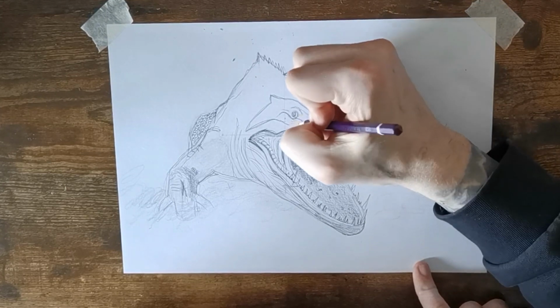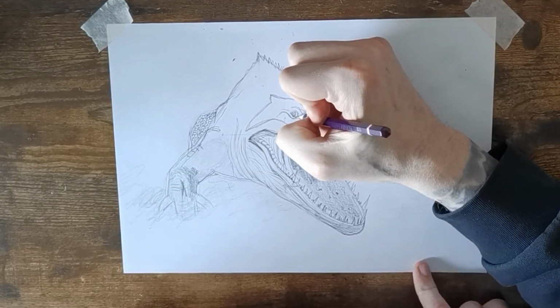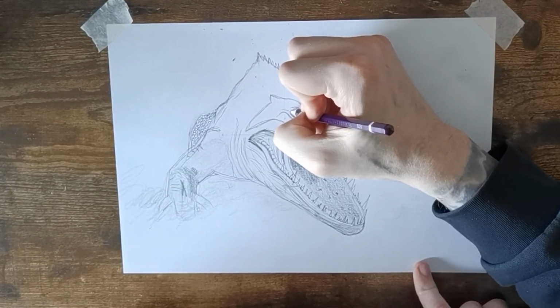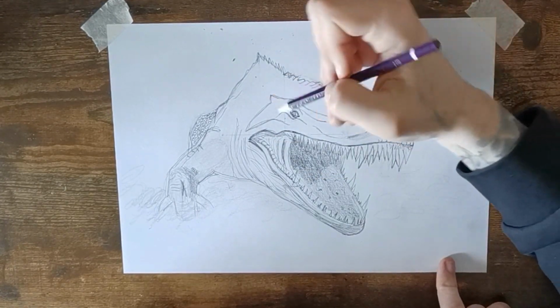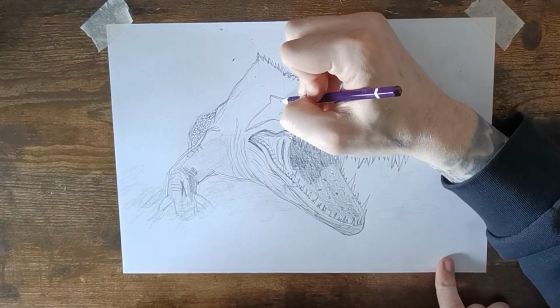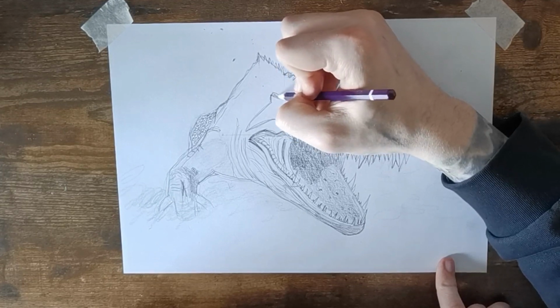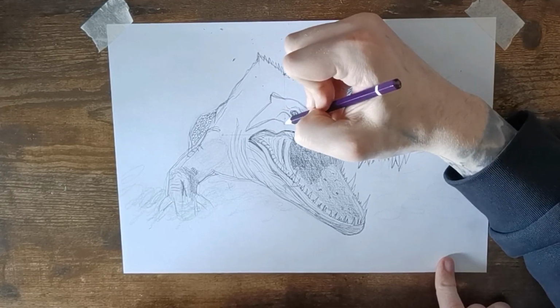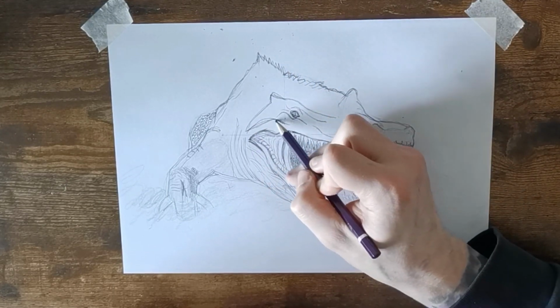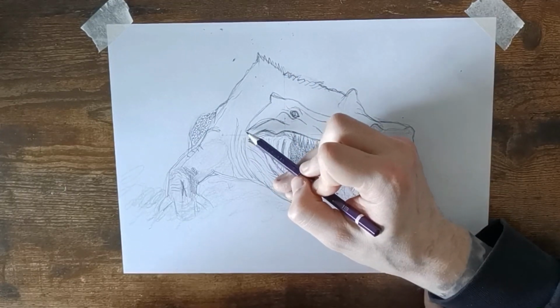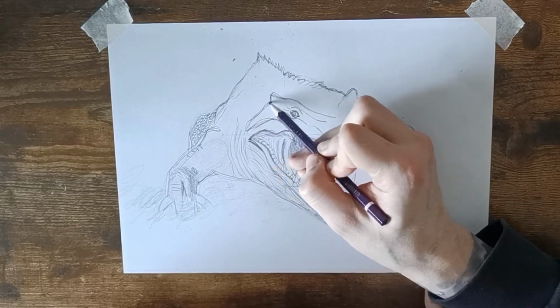How do we make this eye a little more vicious? I want to make it sharper. This is like his cheekbone, like a cheek.